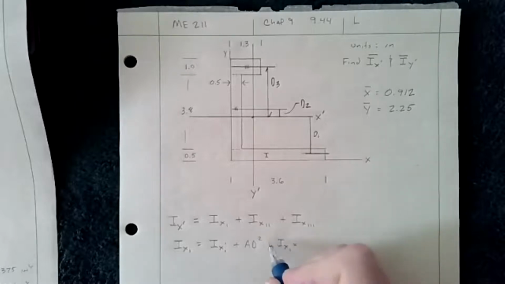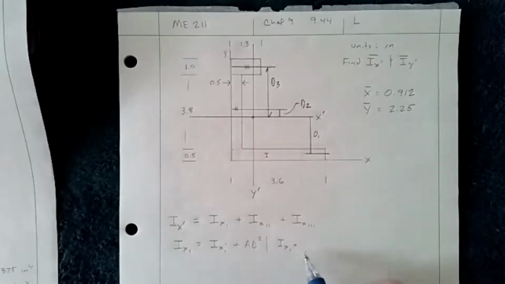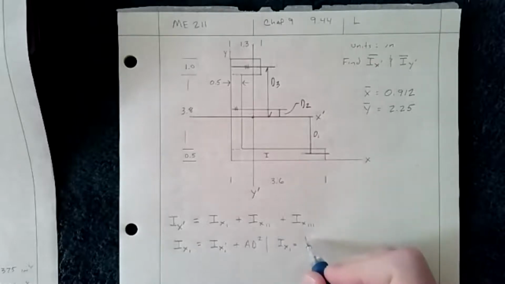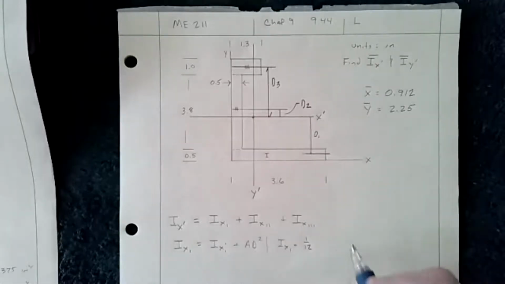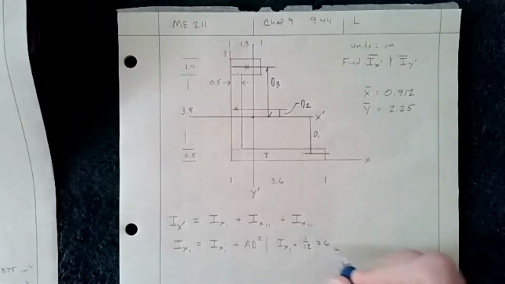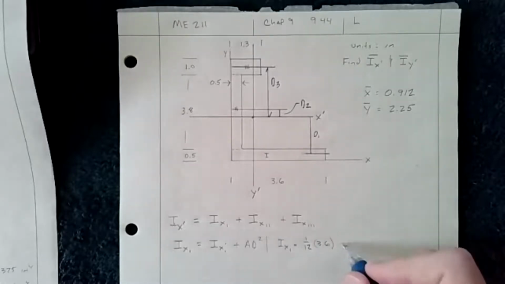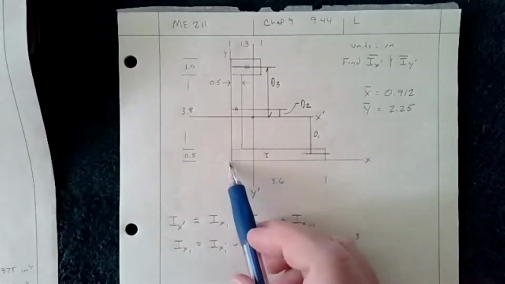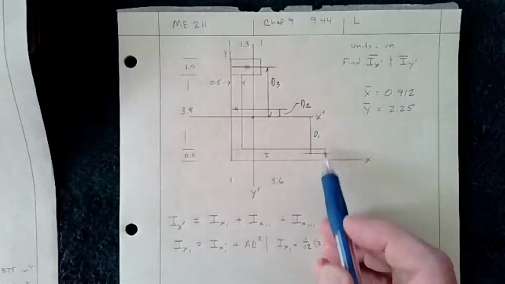Ix1 equals, and I'm just writing it next to it for space, 1/12 times 3.6 times 0.5 cubed, because that's the height of it, right?